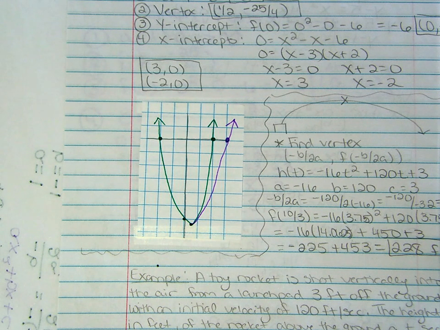So lots of steps to find the pieces, but not really any of the steps are super hard if you can factor, and if you either can complete the square to find the vertex, or you have your vertex formula to help you find that vertex.